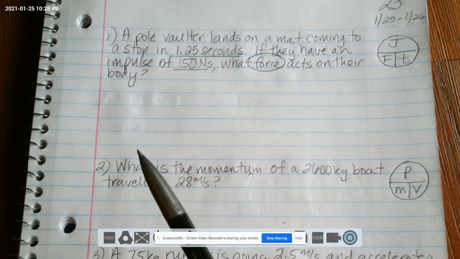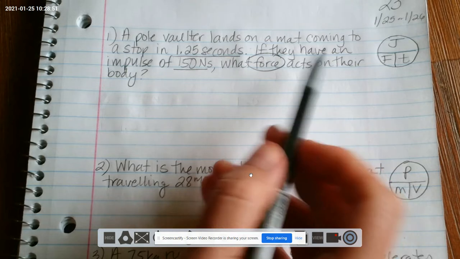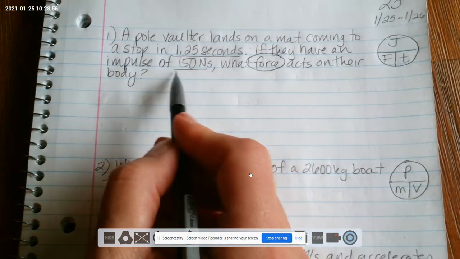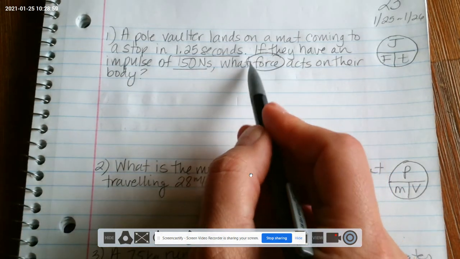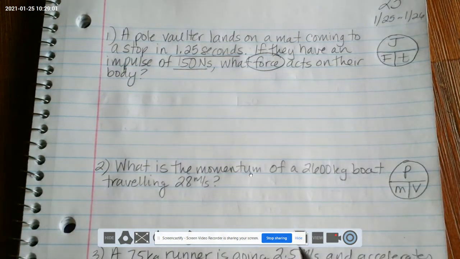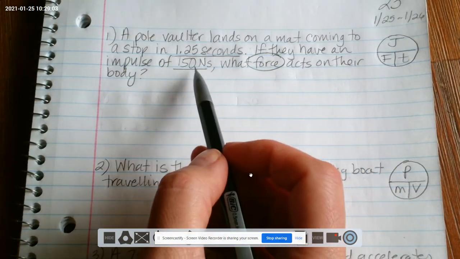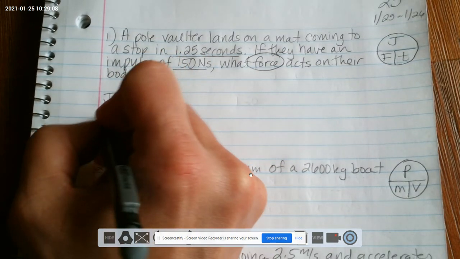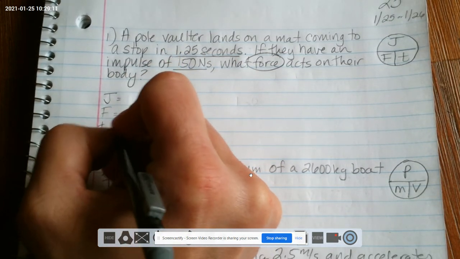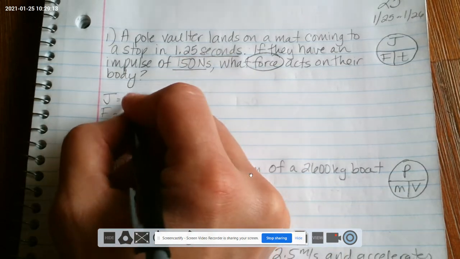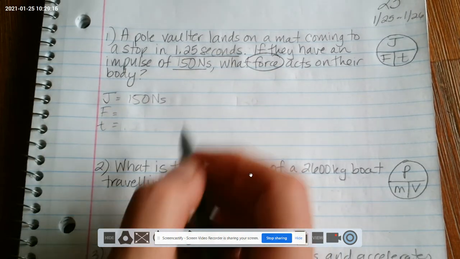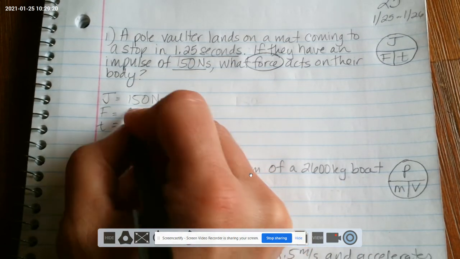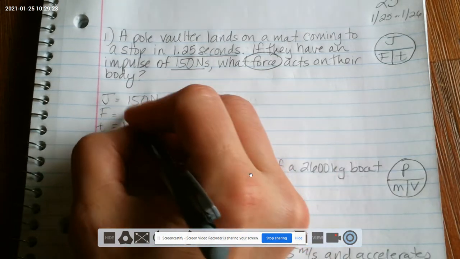So let's try again. A pole vaulter lands on a mat coming to a stop in 1.25 seconds. That's a time. If they have an impulse of 150 Newton seconds, what is the force acting on it? So we're looking for force. We have an impulse and a time, so we're using that impulse equation, the J, F, and T. So our J is our impulse, and that's given to us at 150 Newton seconds. Our time is 1.25 seconds, and we're looking for force, so that will be X newtons.